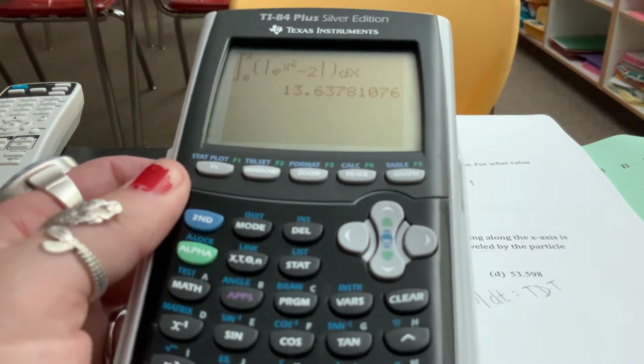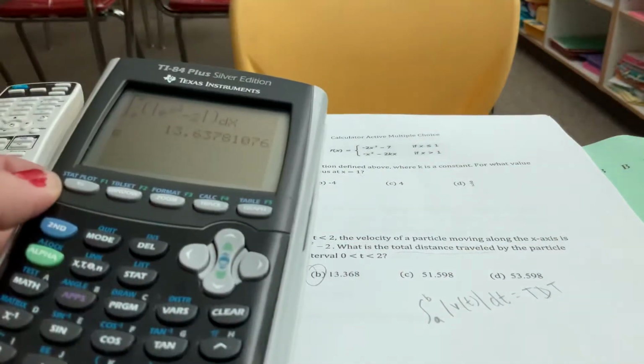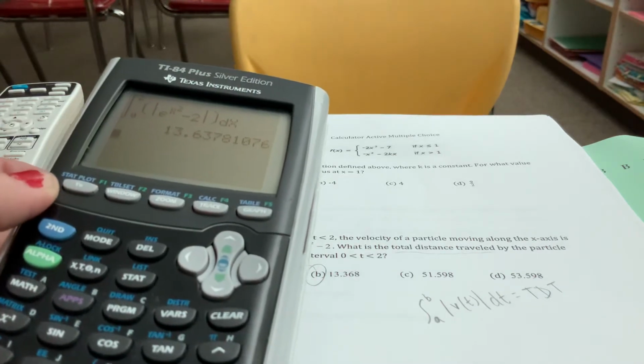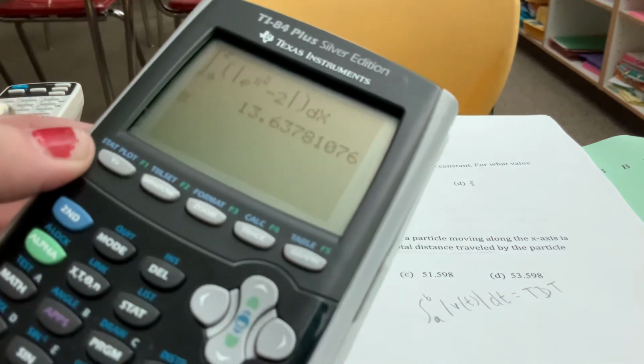So 13.638, which is B, which is the answer. So that one's more just testing that formula. So if you have that memorized, you should be typing that whole thing in.